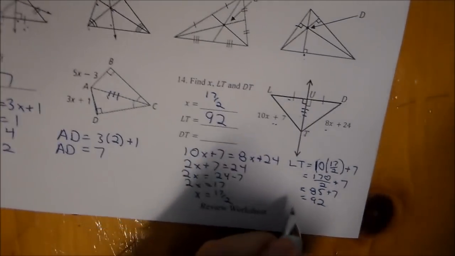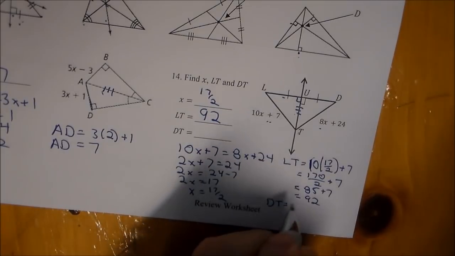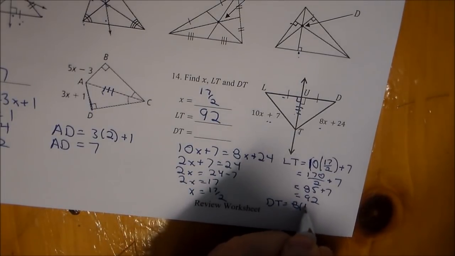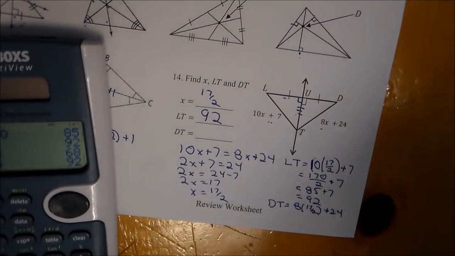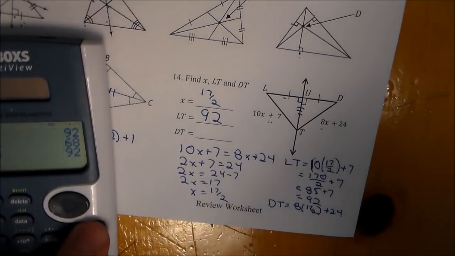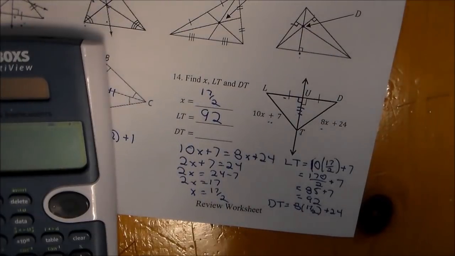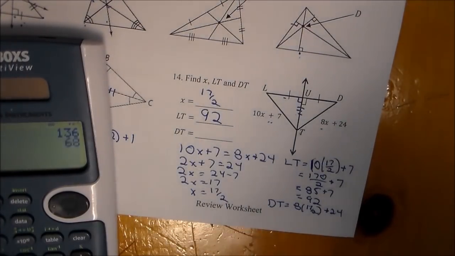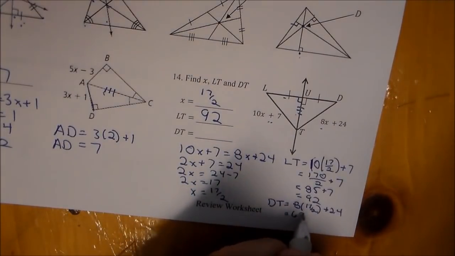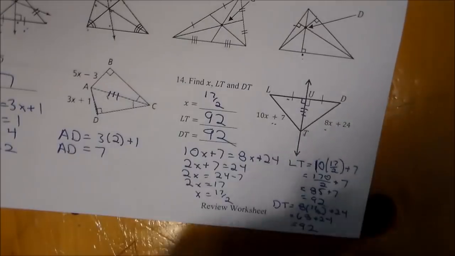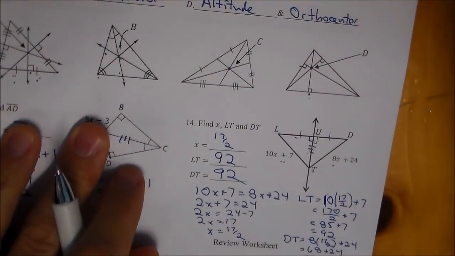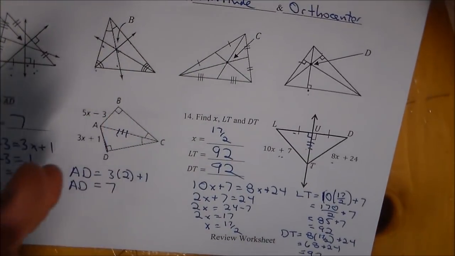So let's do DT, we'll fit it in here. We have 8 times 17 over 2 plus 24. I could do 8 times 17, which gives me 136, divided by 2 is 68, plus 24 gives me 92. So not the nicest value for x, but our segment length still worked out to be whole numbers.